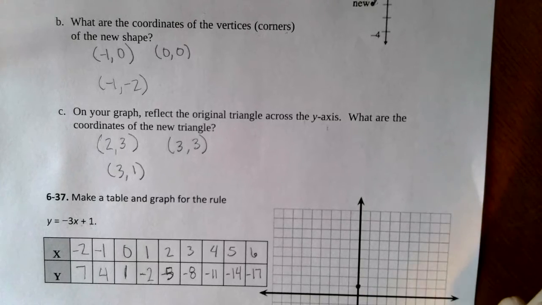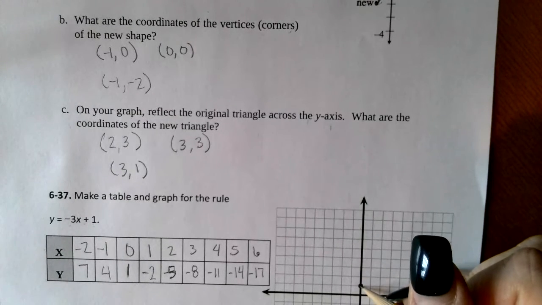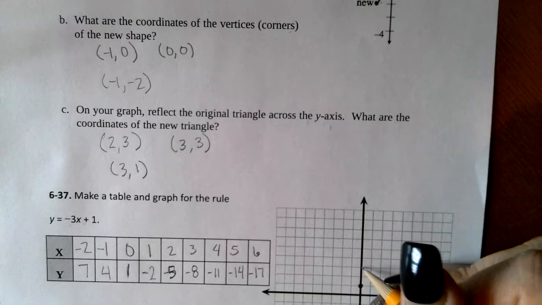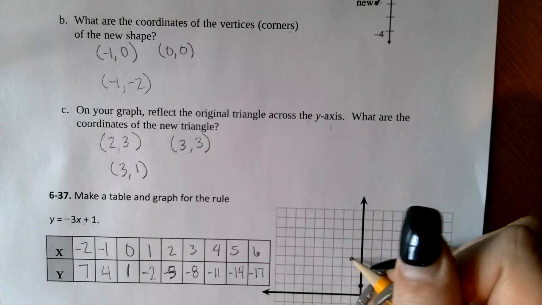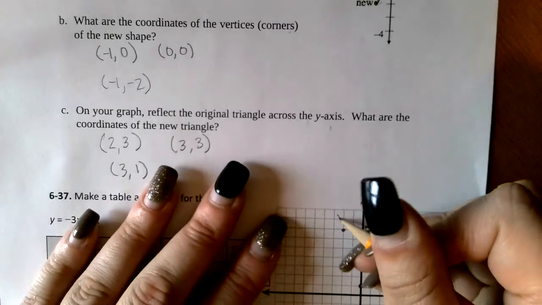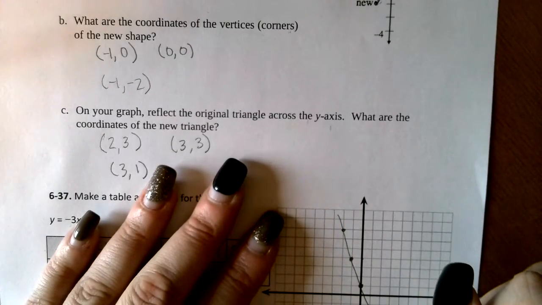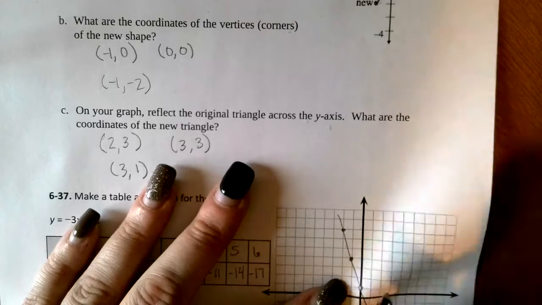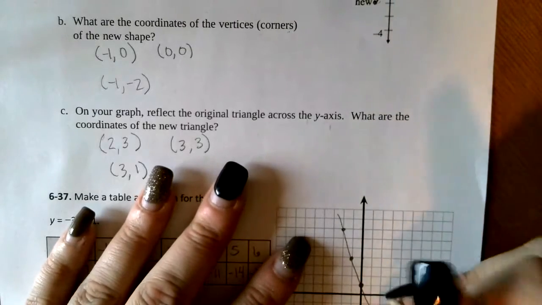I can also grow my line in the other direction by starting at my original point, going up 3, 1, 2, 3, and then to the left 1. Okay, so we have lots of points on our graph here. Make sure that you do really fill in your graph. Don't just have like 2 points.